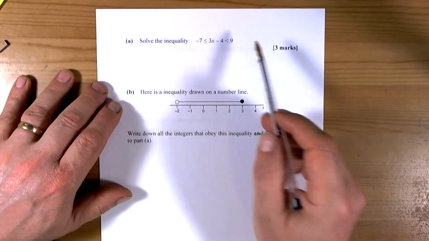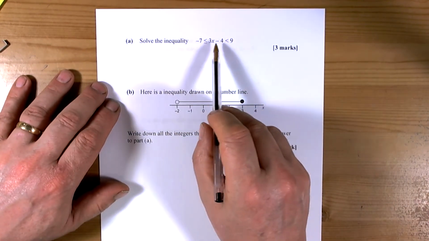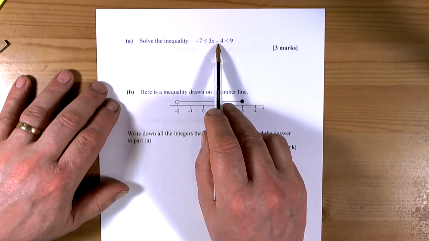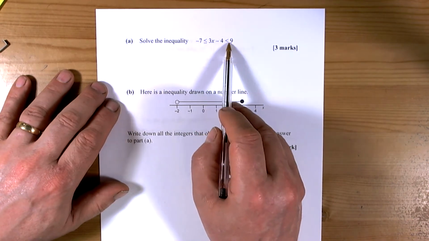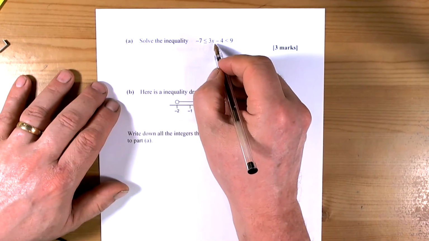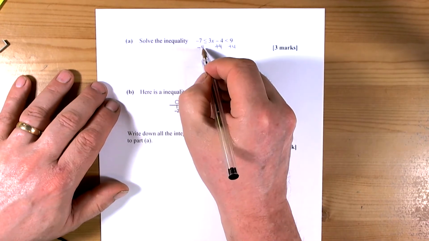This one says solve the inequality. So again, it's about getting the x value on its own. With inequalities, though, just remember it's the same as solving equations. Technically, whatever you do to one side of the symbol, you do the same to the other. It just happens that we've got symbols in 2 places here. So therefore, we're going to have to do things to this side, this and this. So we're going to get x on its own, which means we're going to add 4 to every part.